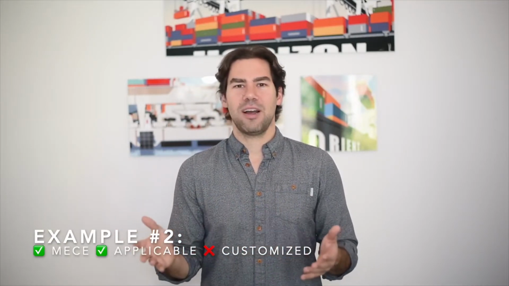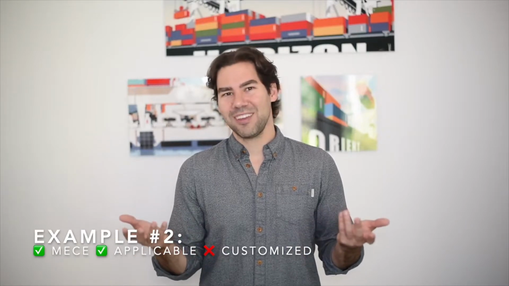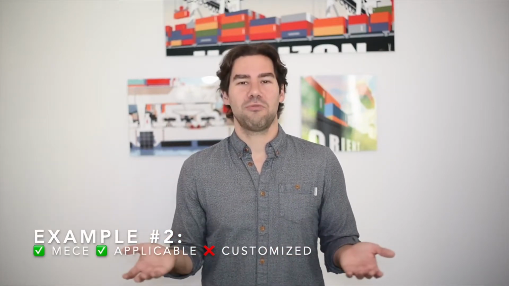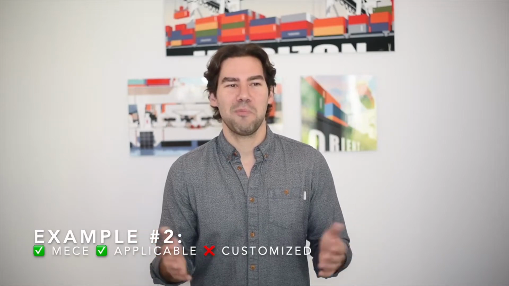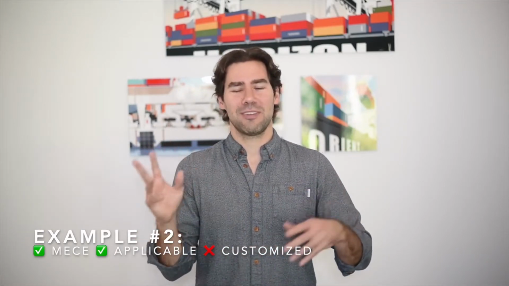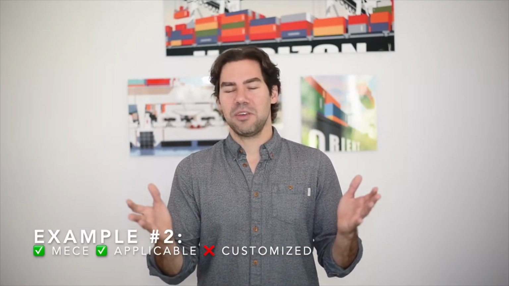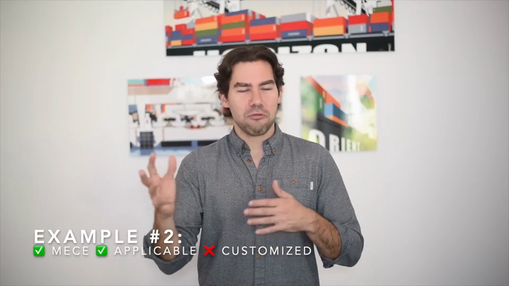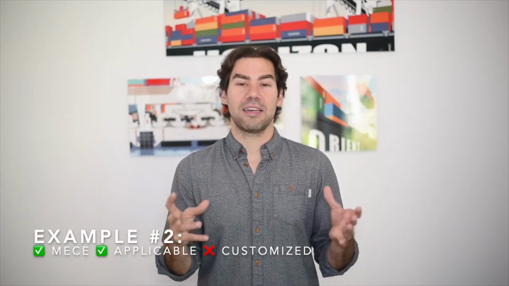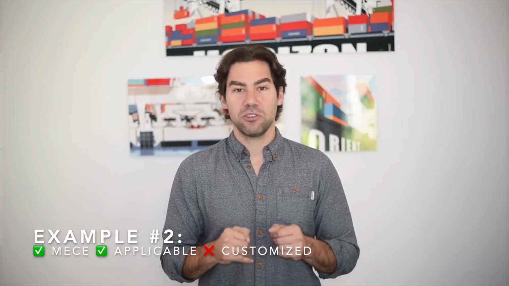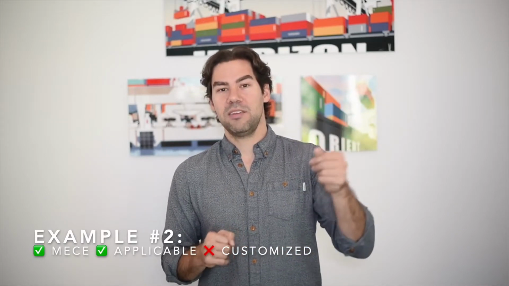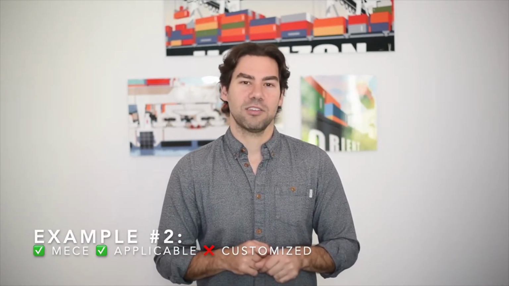Now, let's look at the third box. Is it customized? Well, the answer here is no. I basically just rattled off the standard profitability framework. I didn't change anything. I said variable, fixed cost, price, quantity, etc. It's something you can get directly out of a book. I haven't really brought in any nuance or anything like that. So it does pass the first two questions, MECE and applicable, but it fails on customized.